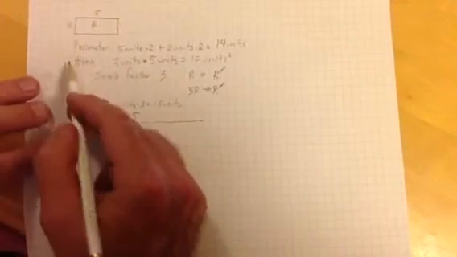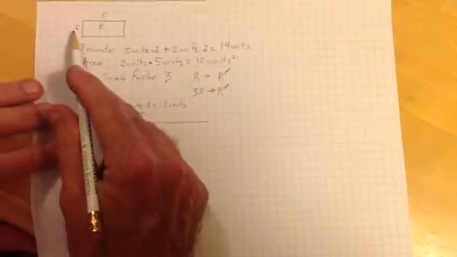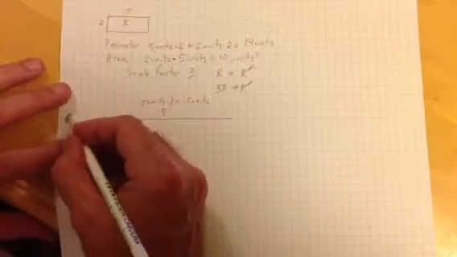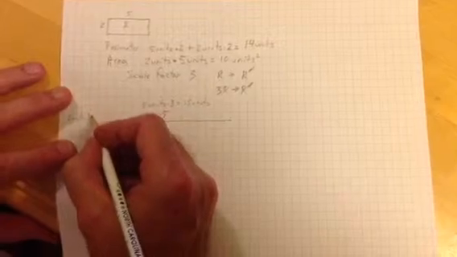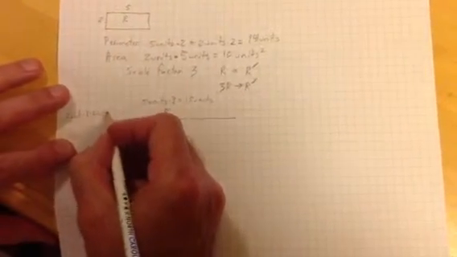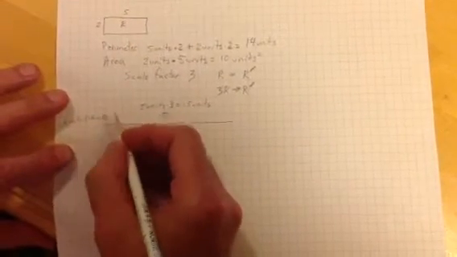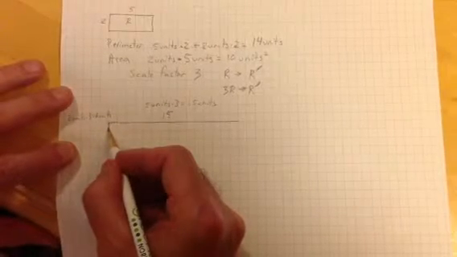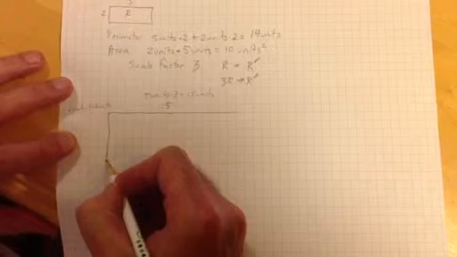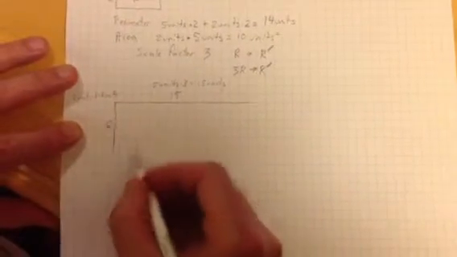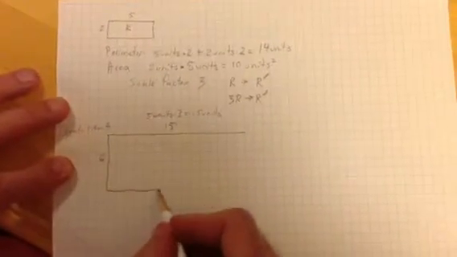And then on our side we would multiply our 2 units by 3. So we would come up with 6 units. So we'll come down 6. 1, 2, 3, 4, 5, 6. So that's 6. Then we'll just finish off our rectangle.